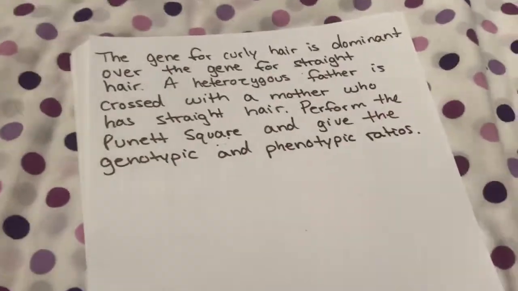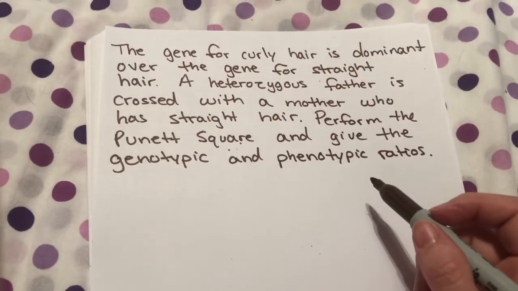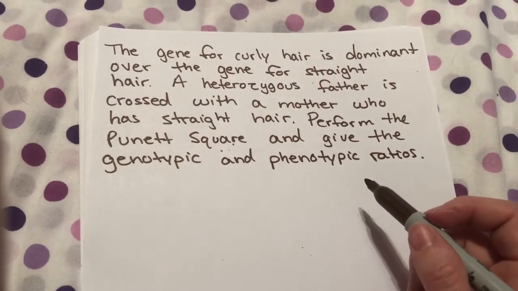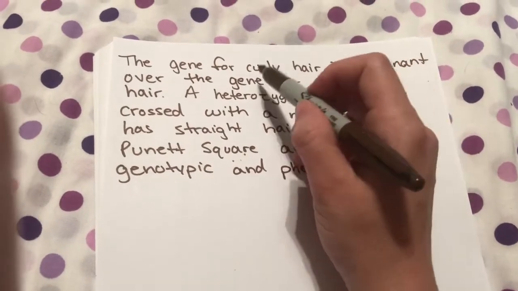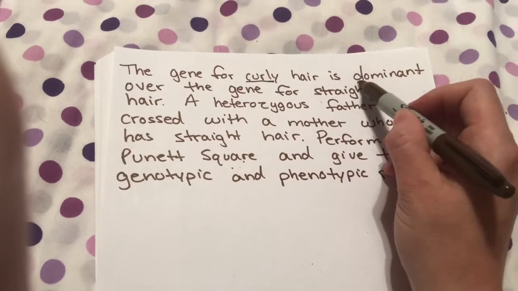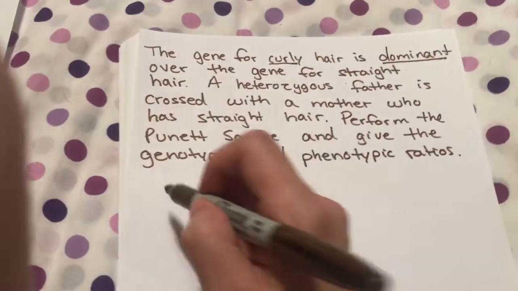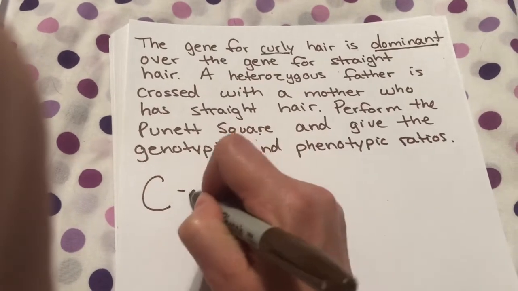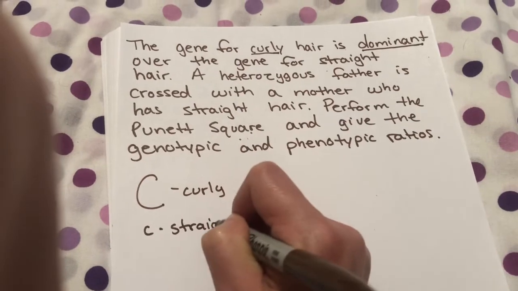Let's do this example. The gene for curly hair is dominant over the gene for straight hair. A heterozygous father is crossed with a mother who has straight hair. Okay, so this tells me a lot, even though it looks like a little. Curly hair is dominant, so I'm going to pick big C for my curly hair. So let me designate that over here. Big C means curly hair. Little c means straight hair.